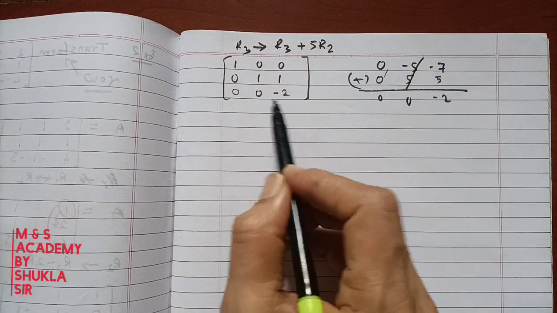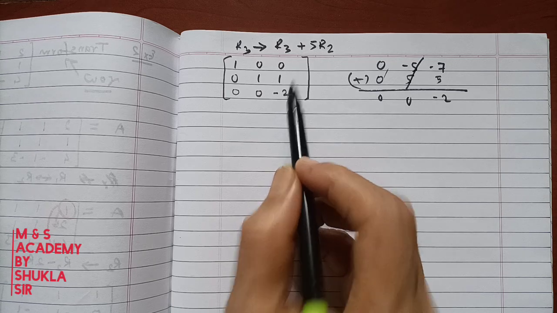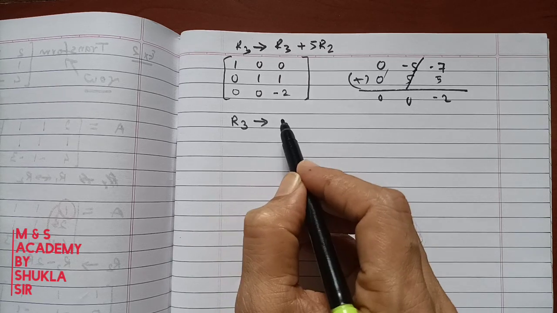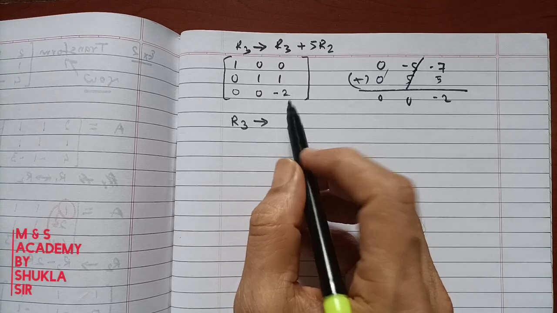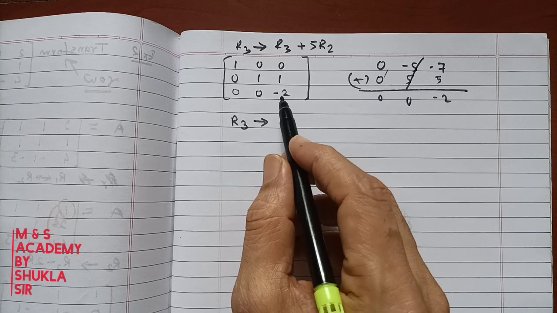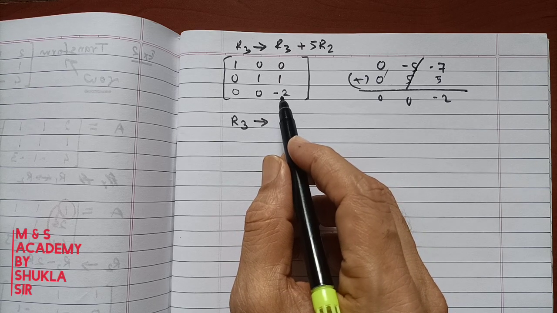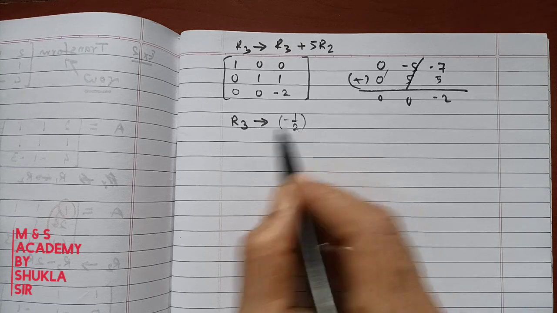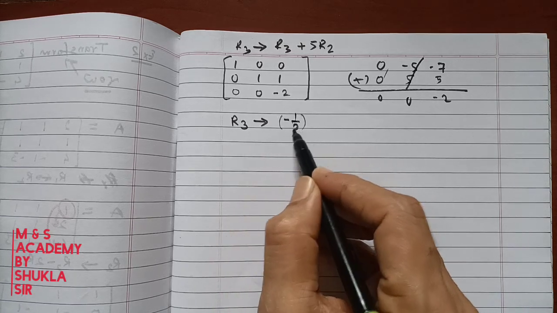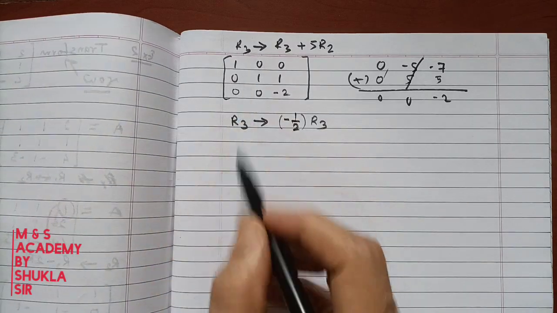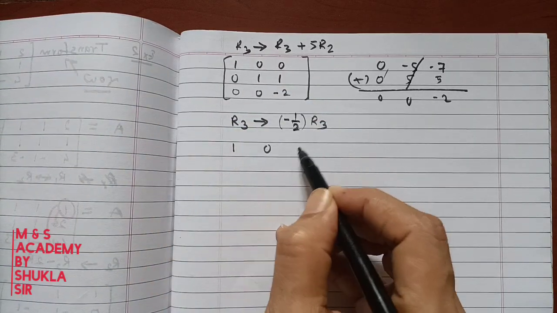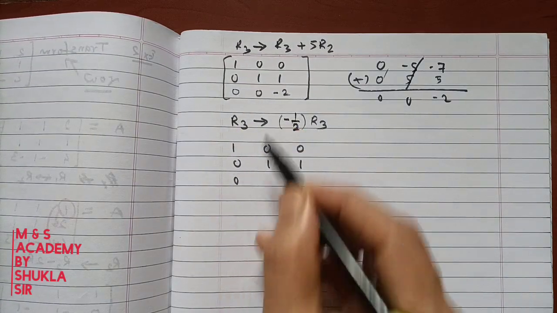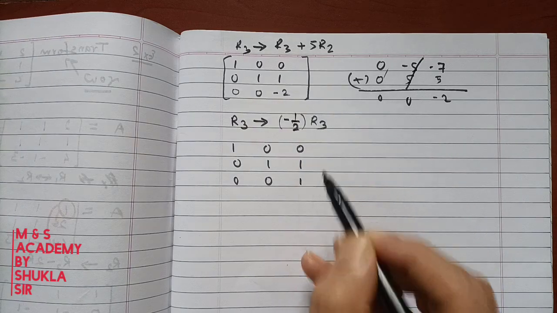Next, we want to make this minus 2 a 1. So we want to change R3 by multiplying minus half. So you can say this one minus 1 by 2 times R3. So our element, no change first row, no change second row, and 0, this is 0, this is 1.